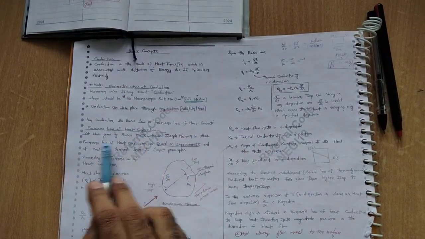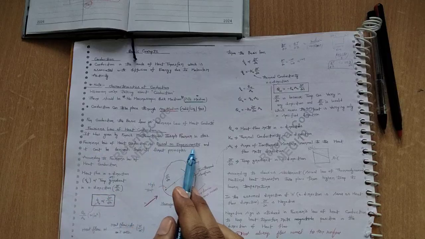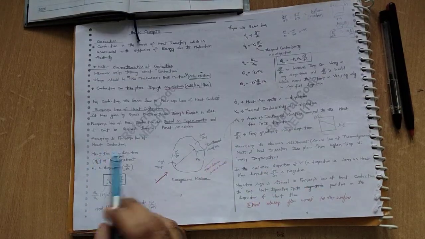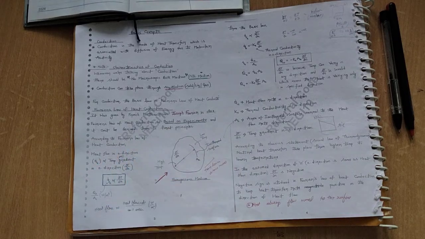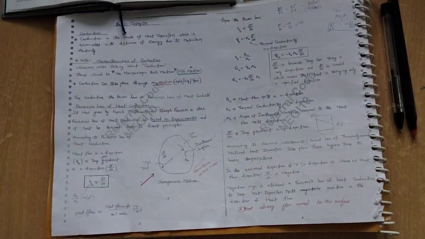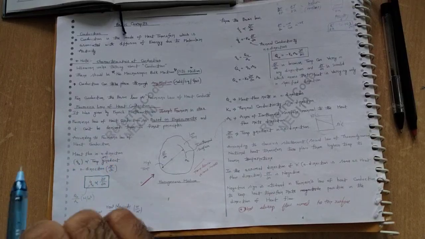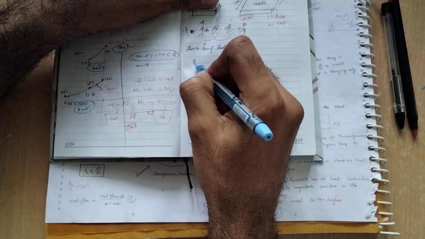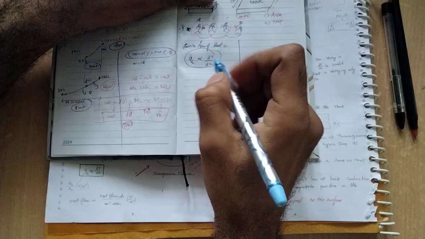Fourier's law of heat conduction was given by the French mathematician Fourier in 1822. It is based on experiments only. It can't be derived from first principles. What he gave is that heat flux in the n direction is directly proportional to the temperature gradient. So small q dot is directly proportional to dou T by dou n.